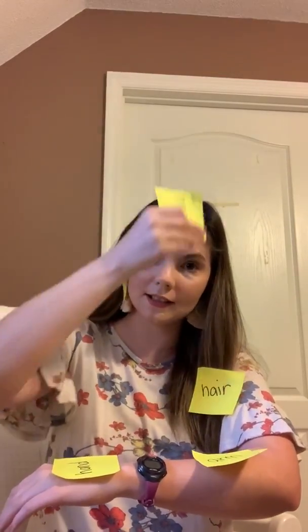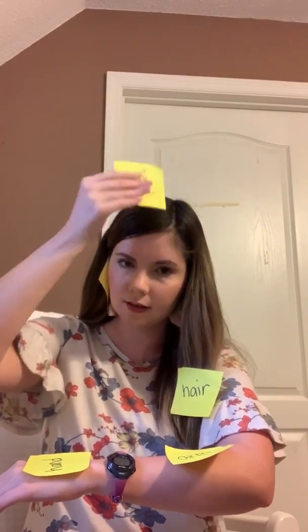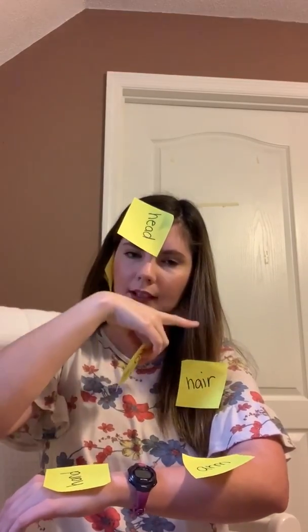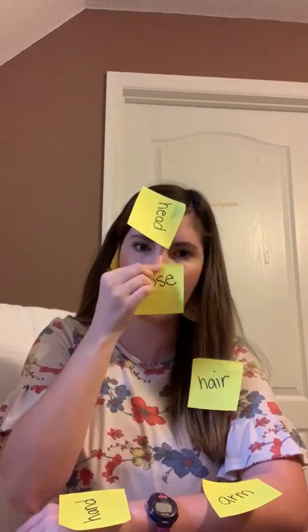And then I have the label for my hair. So I'm going to stick that on my hair. And I write with my hand, so I'm going to label my hand. And then this part is my arm, so I'm going to label my arm. And then on top of my body is my head, so I'm going to label my head. I'll stick it right there so it's not on my hair, so that if the reader read it, they would know this is her head, this is her hair. And then last, my nose.